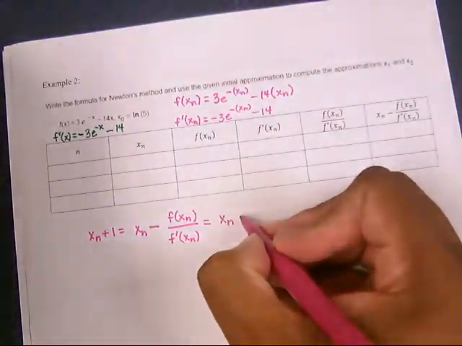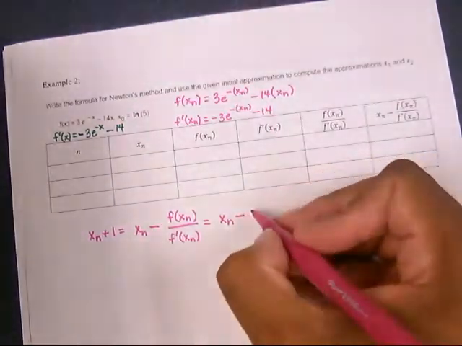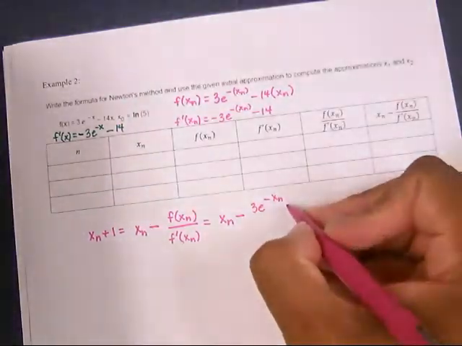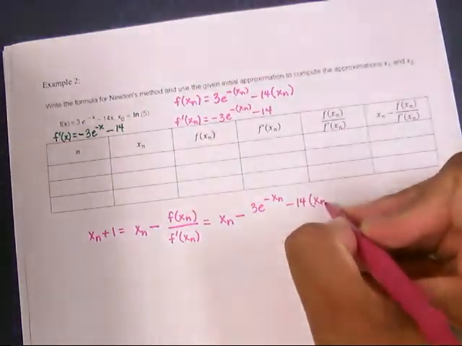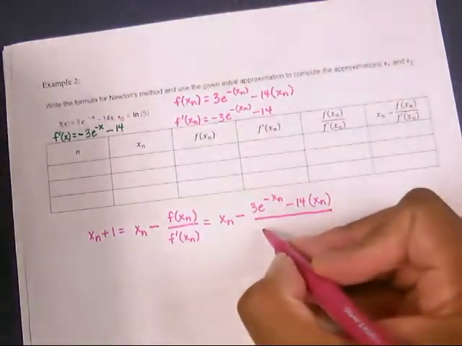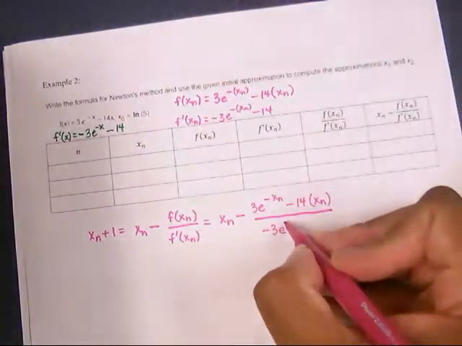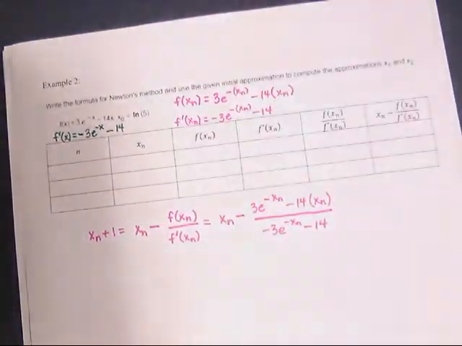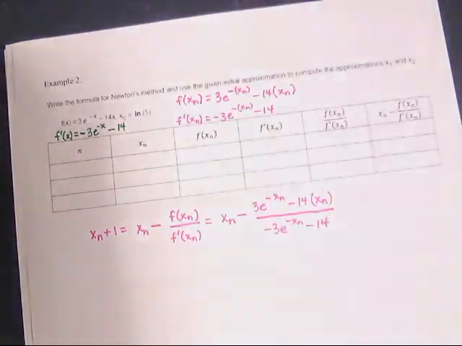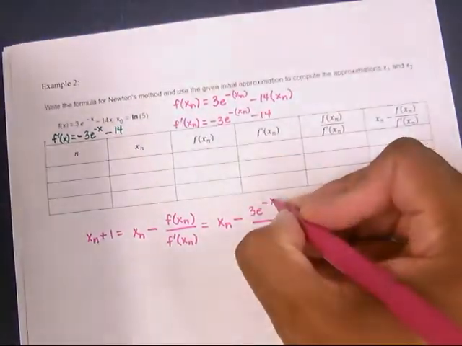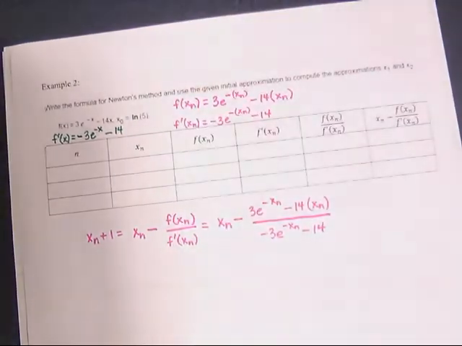So that's just x sub n, and then minus f of x sub n, that is 3 e to the negative x sub n minus 14 x sub n. Now this is going to be divided by negative 3 e to the negative x sub n minus 14. Okay, that's going to be the formula that the homework problem will be looking for.